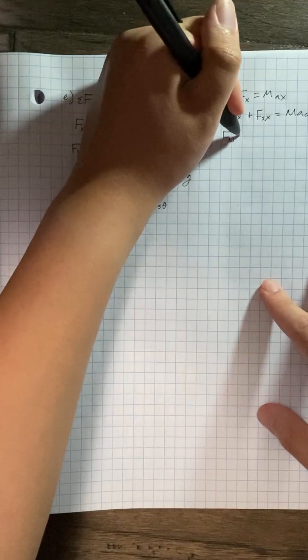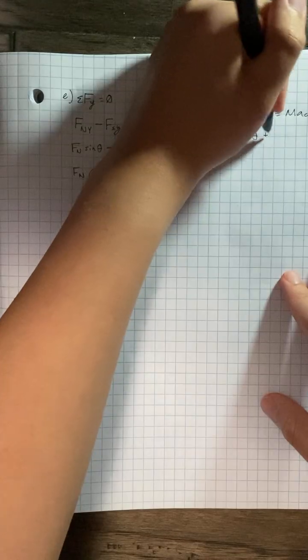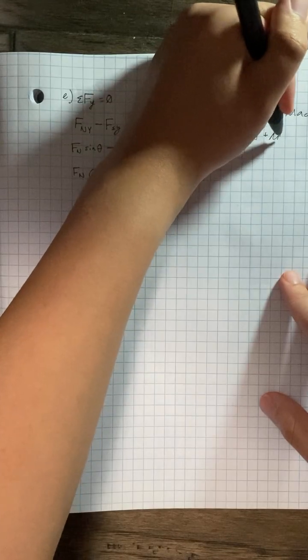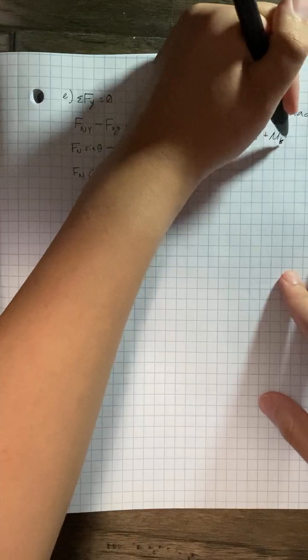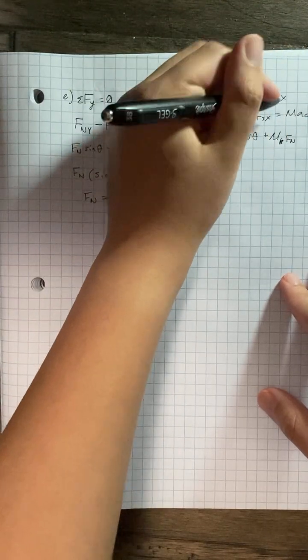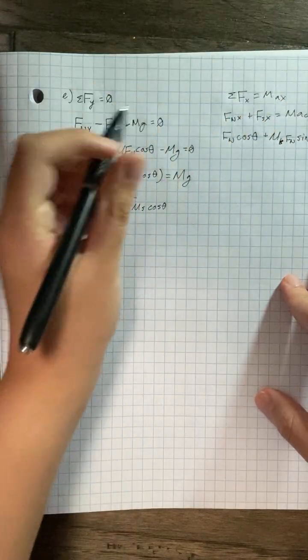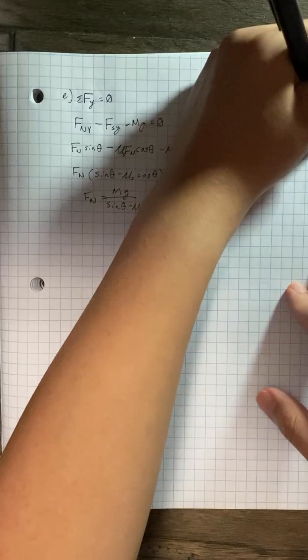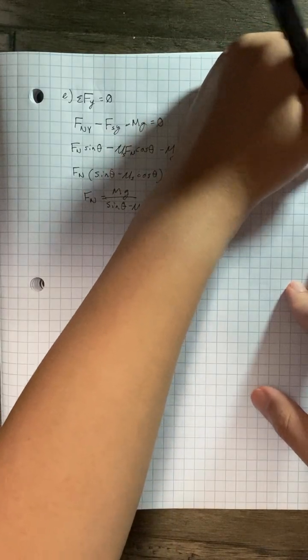Fn cosine theta is equal to Fnx plus Fs, which is mu s Fn times sine theta, to put it in the x direction, is equal to mv squared over r.